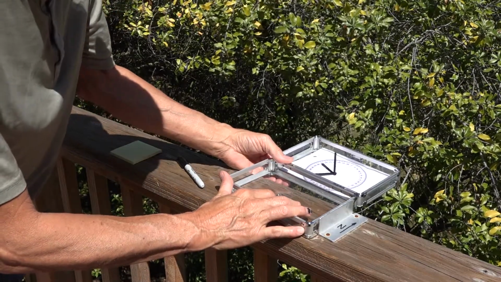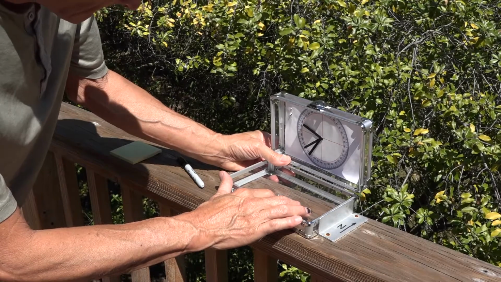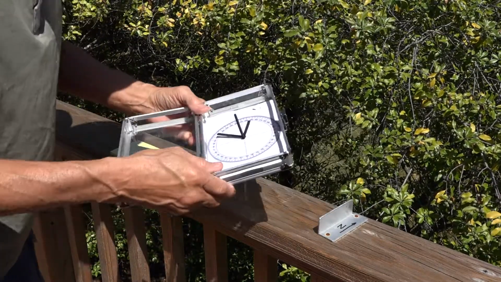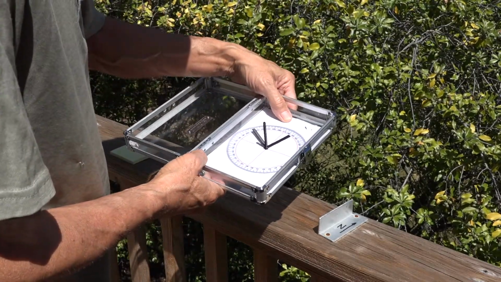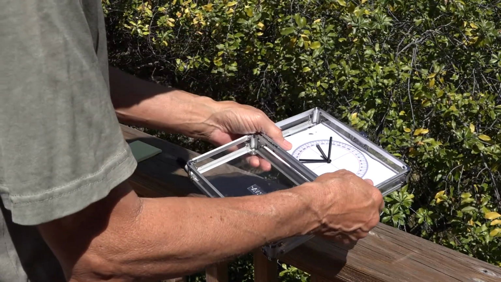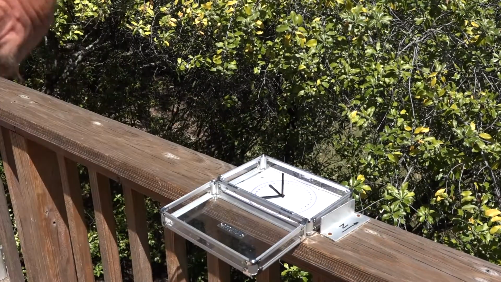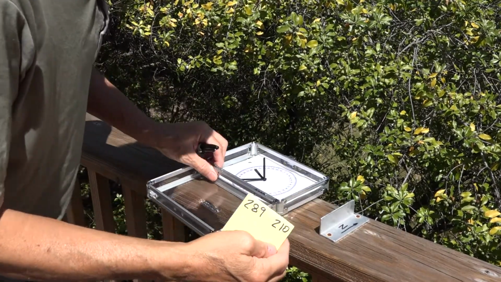So the 2 shadows are caught. And I'm going to call that 289 and 210. So I fed these numbers into the program.